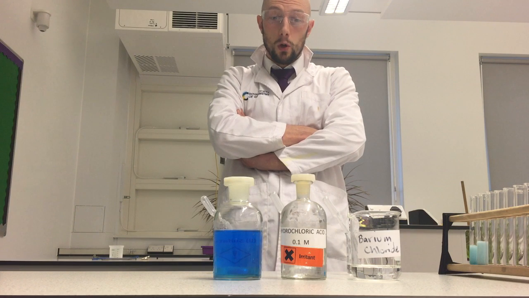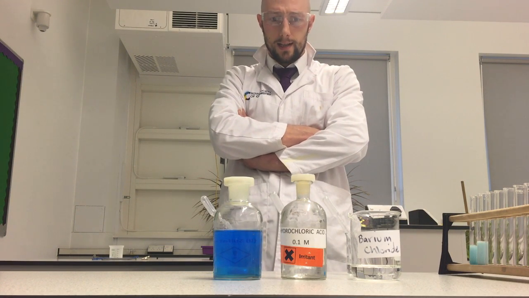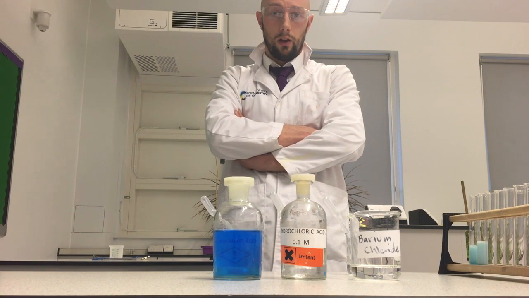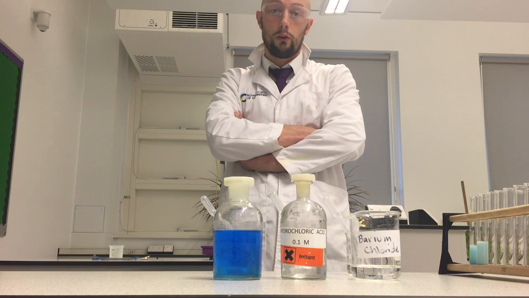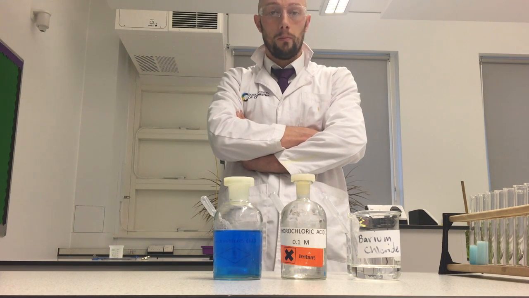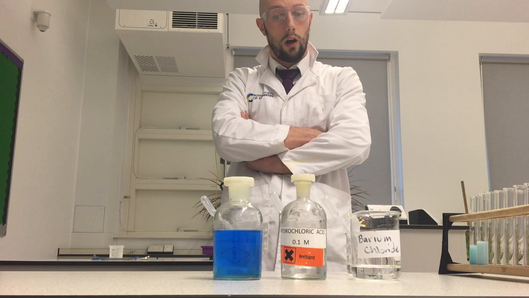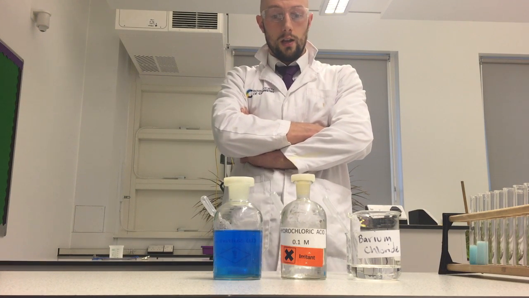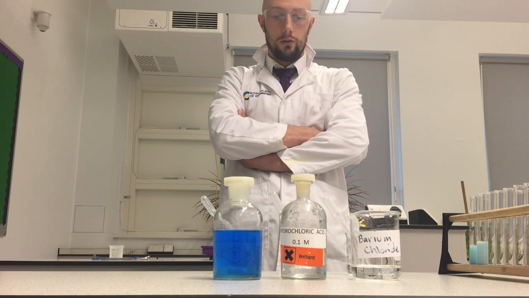The reason I had to remove the carbonate ions using the acid is that if the carbonate anions are present, they can also react with the barium and form a white precipitate, which is not something we want to look for. So that's why we got rid of the carbonate ions using the acid.